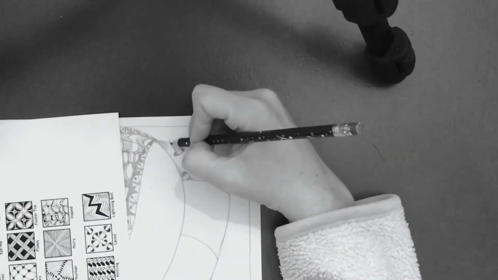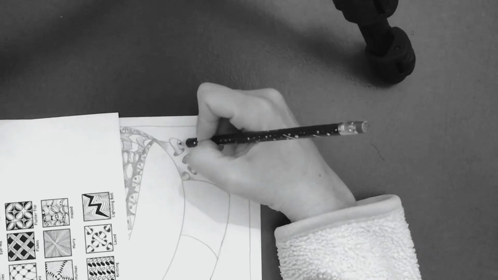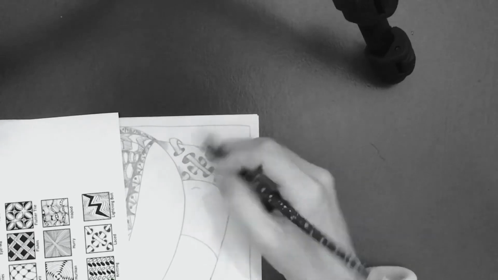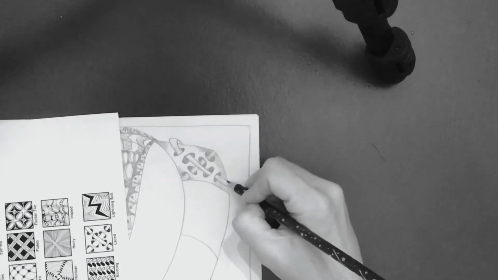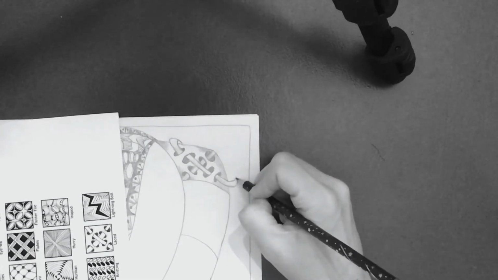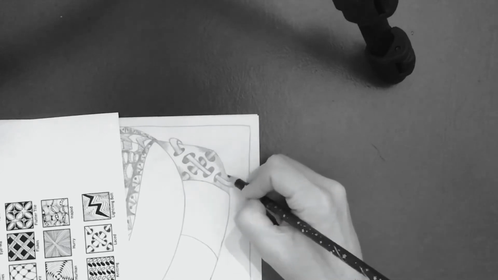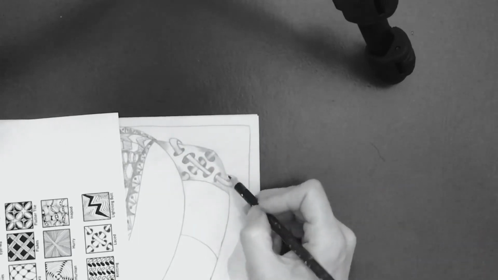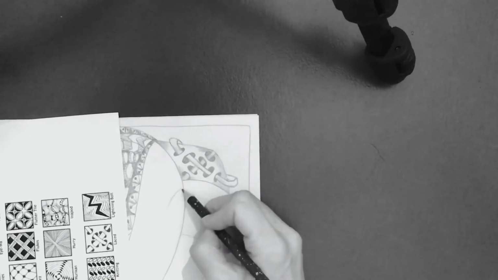I made these. I could have it go into this area, or I could have it come, so let's say it went this way.